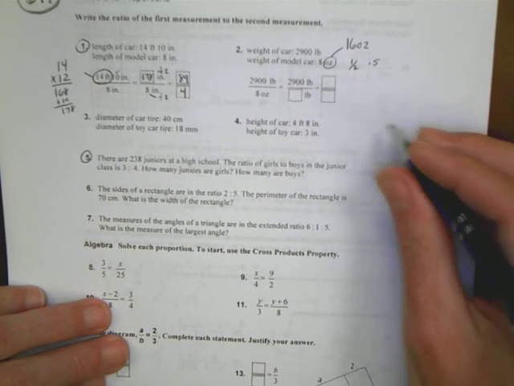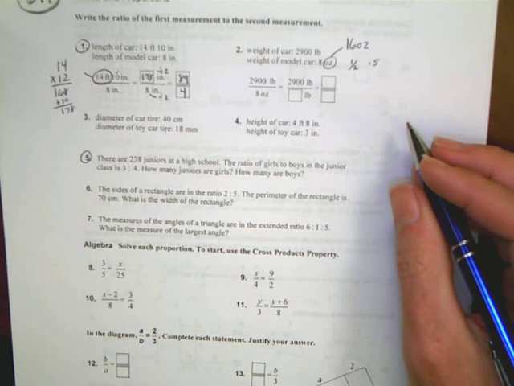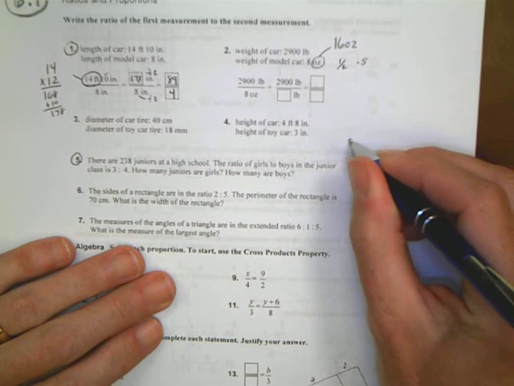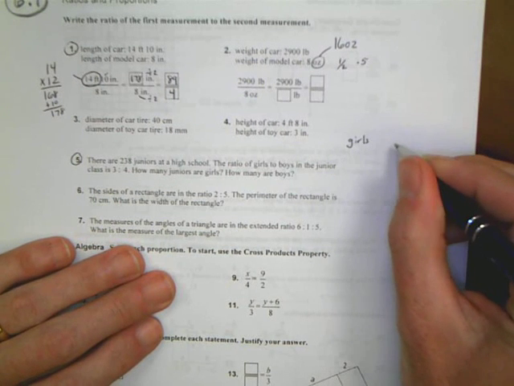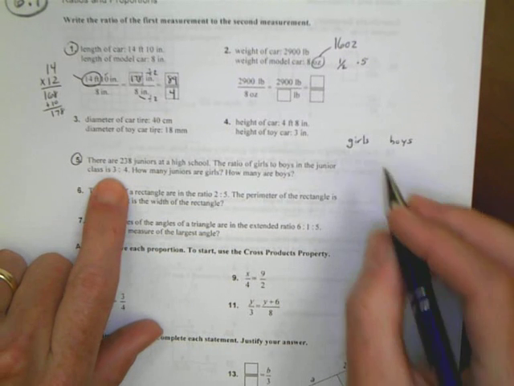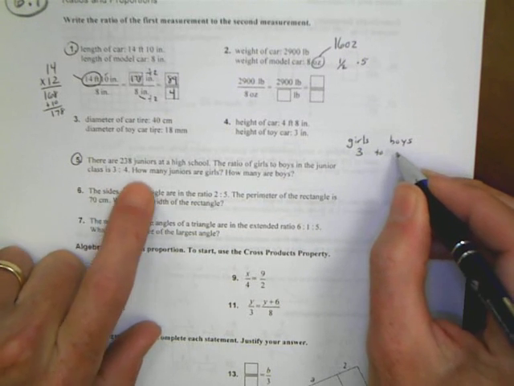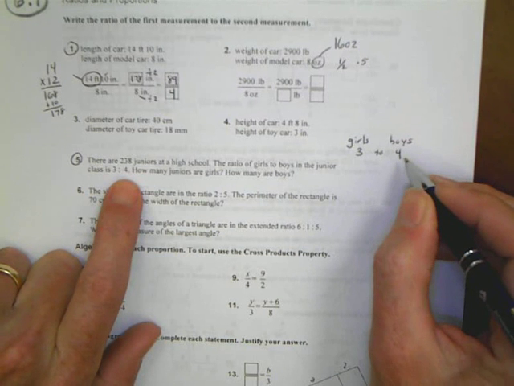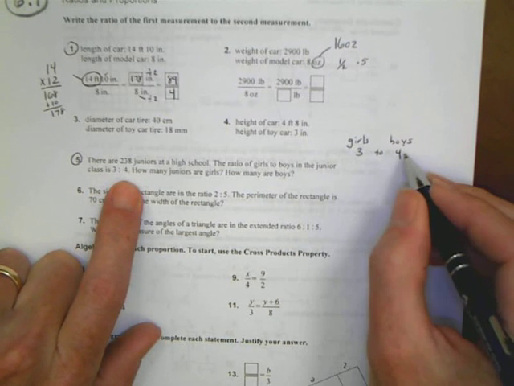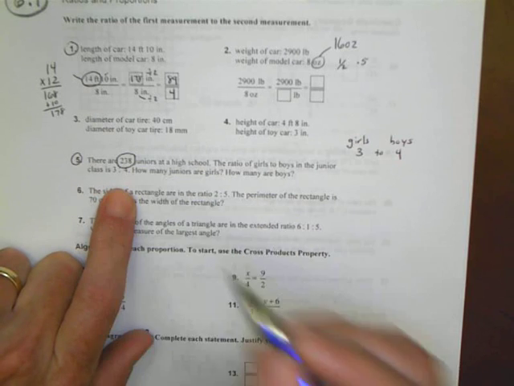All right, so a couple things that I know here in this problem. I'm going to zoom out a little bit, sorry about that. I know that I have girls. I know that I have boys. I can see that there are 3 girls to every 4 boys. I don't know how many girls there are, how many boys there are, but I do know the total number of students to be 238.